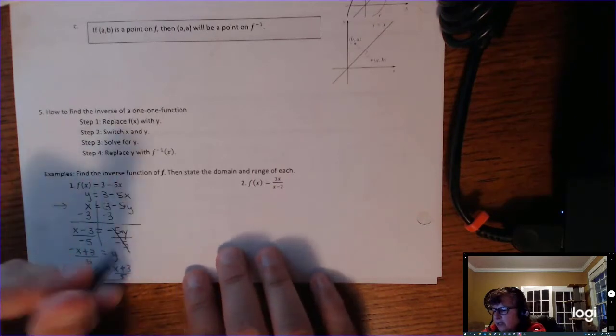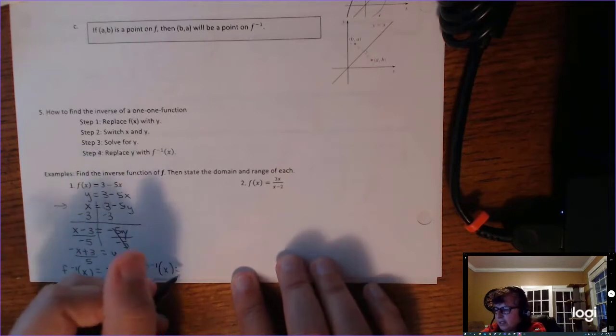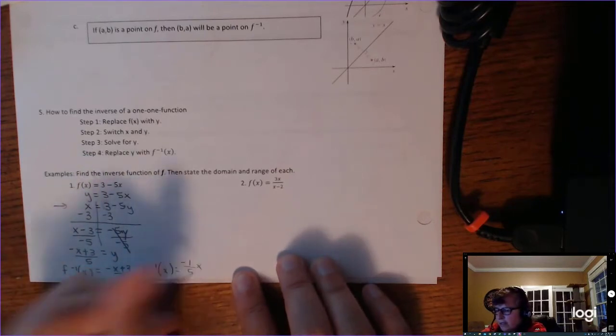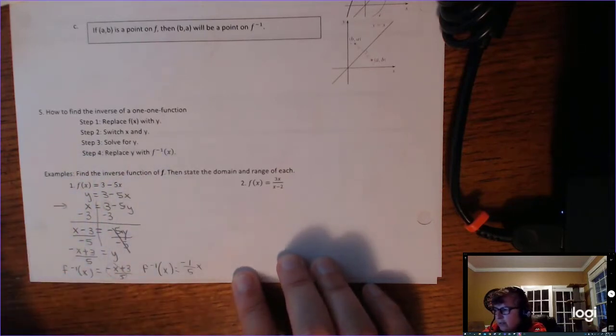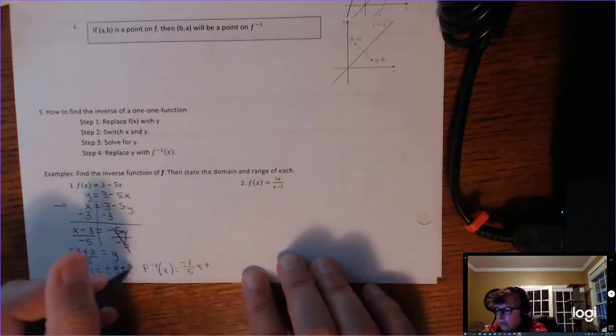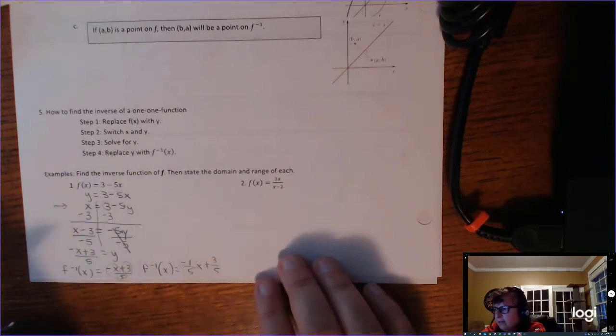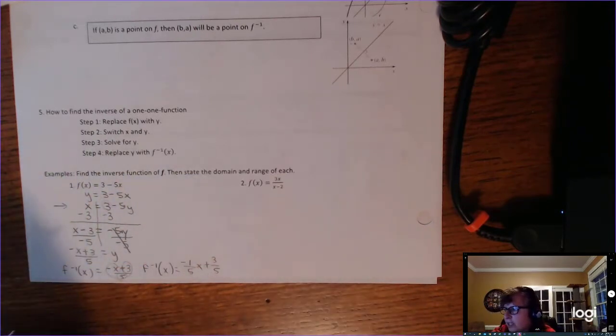Some people like to distribute that 5. You don't have to, but if you did, that would be negative 1/5 x. If you see right there, negative x over 5 is negative 1/5 x plus 3/5. Okay, so those are your steps. That's how you find the inverse.